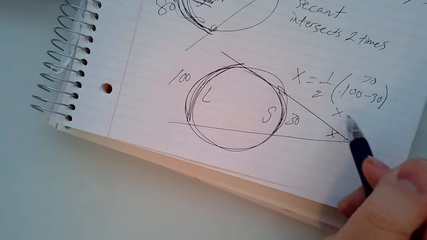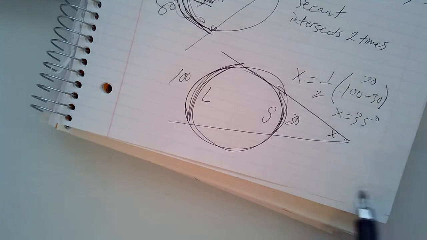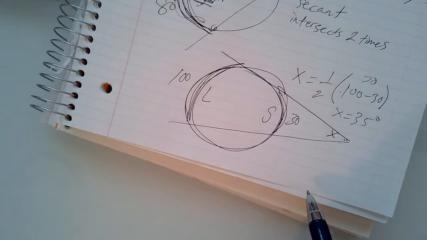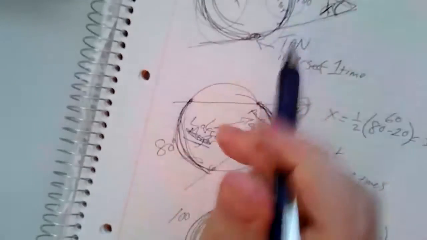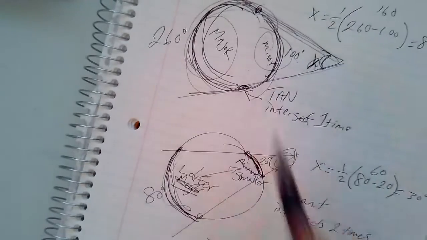Half of that is 35. So x will equal 35 degrees. Okay, it's a pretty basic premise. It doesn't matter if it's two tangents, two secants.